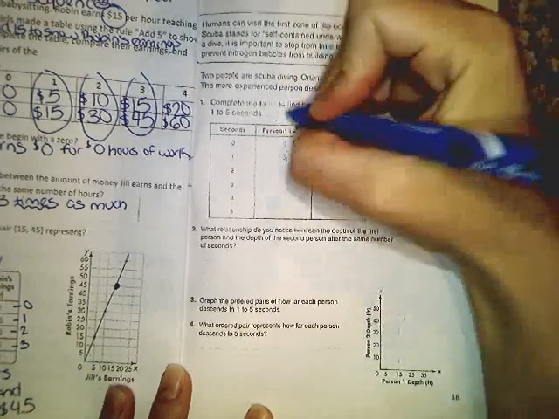2 people are scuba diving. One person descends 5 feet each second. The more experienced person descends 10 feet each second. So descend means they're essentially going down, guys. They're descending to the ocean floor. Okay, so person 1, it says 5 feet each second. Person 2 is 10 feet each second.